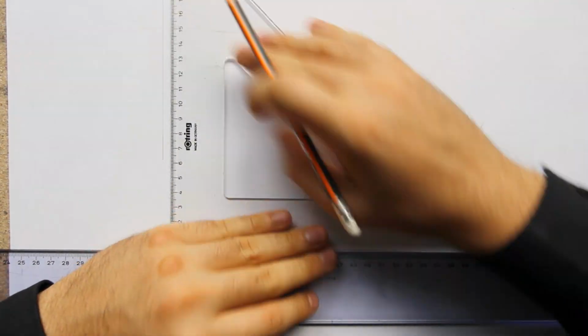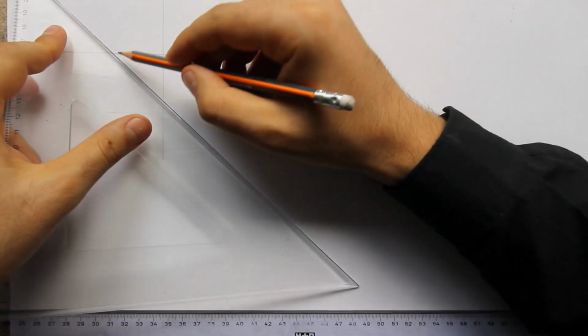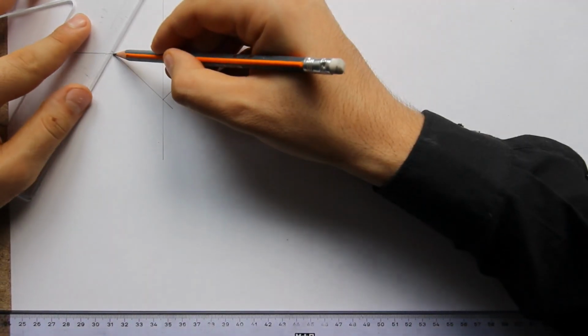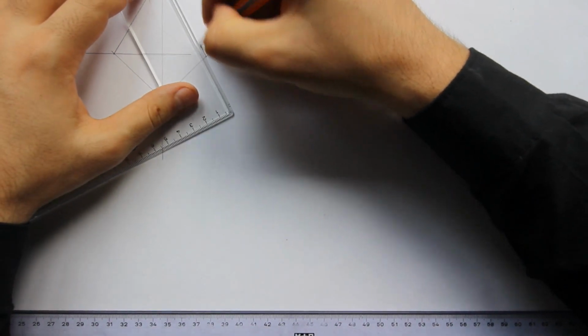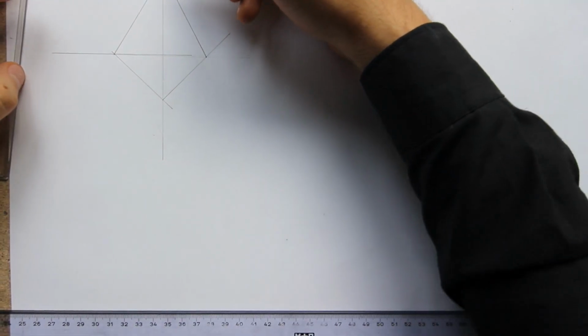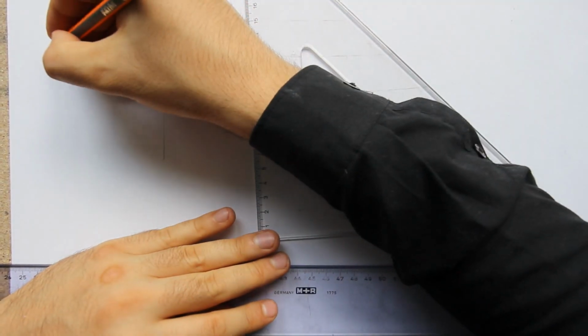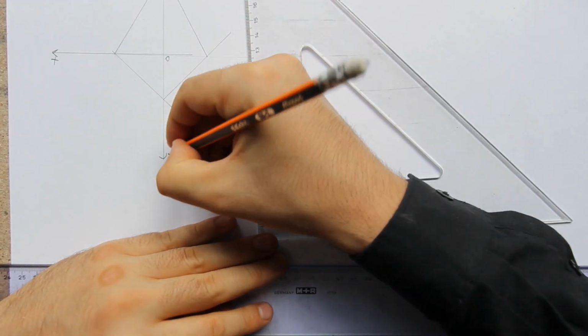Okay, let's check out some cool exercises with planes in triple projection and in axonometric. So first things first, let's see how a normal plane would look in a triple projection. Again, a normal plane can be extended to infinity when you're drawing it.